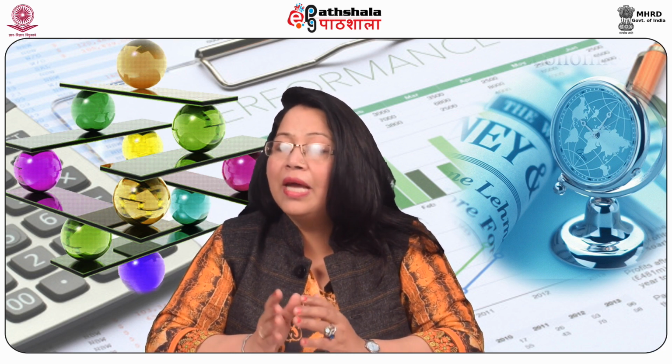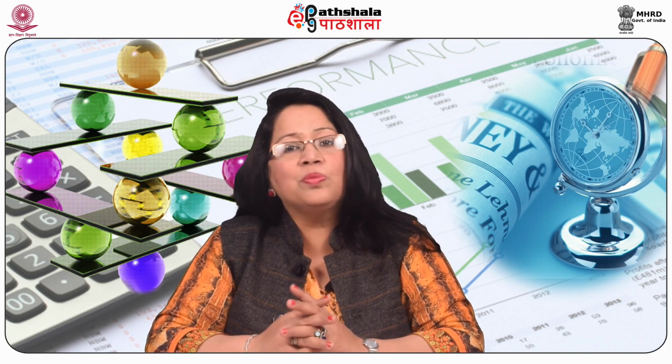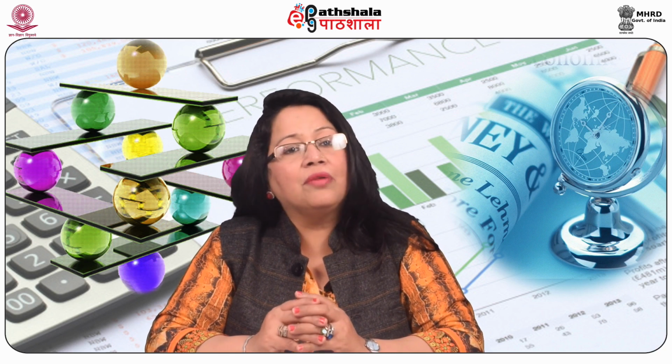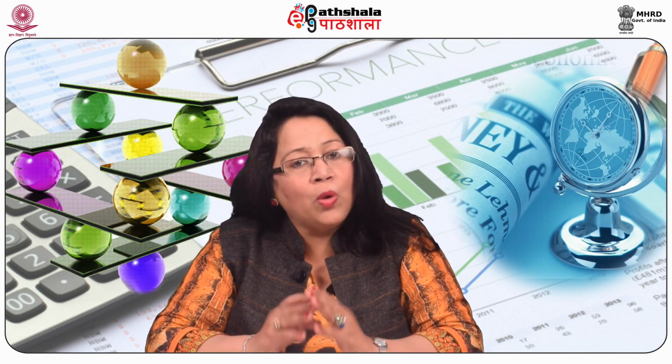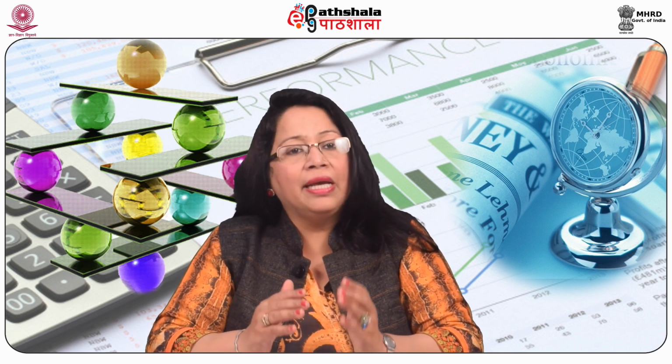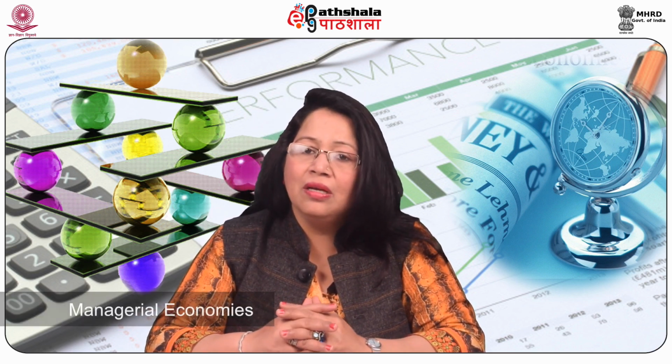Such inputs cannot be divided into small sizes to suit the small scale of production. Thus, because of indivisibility of such factors, they have to be employed in a minimum quantity even if the scale of production is relatively small.